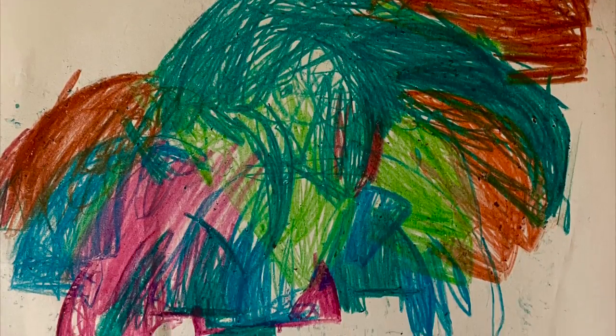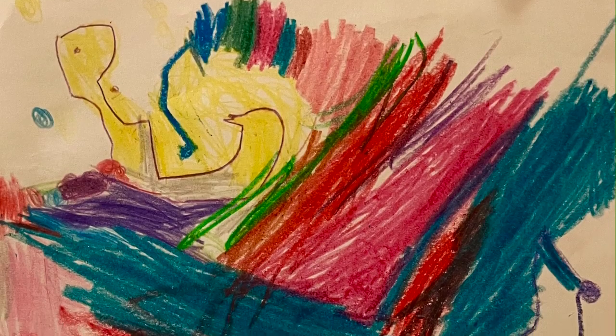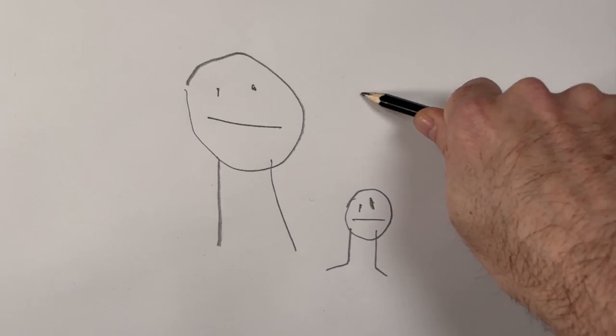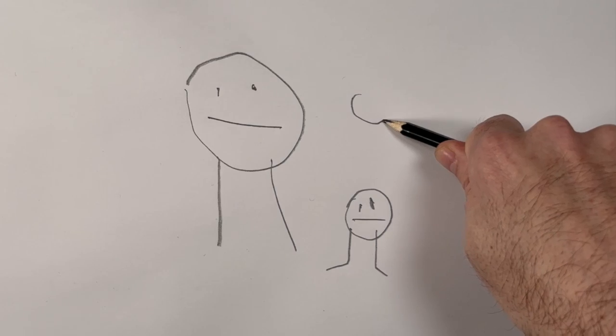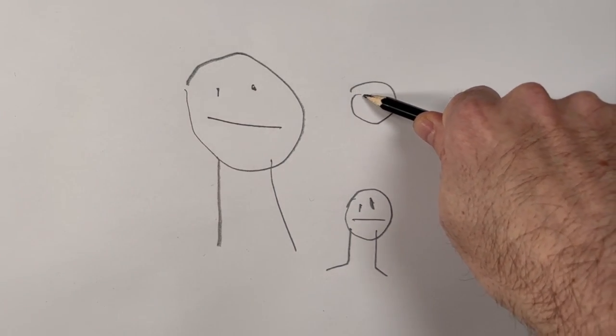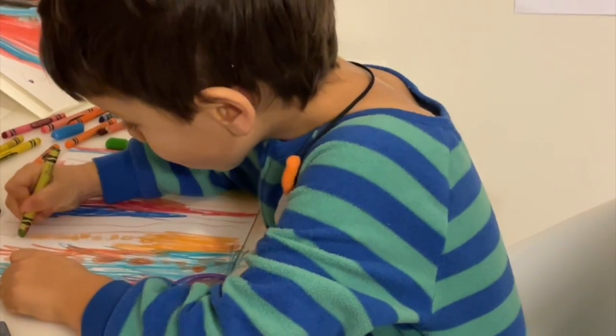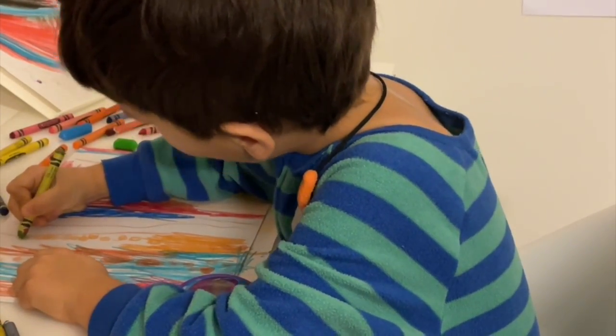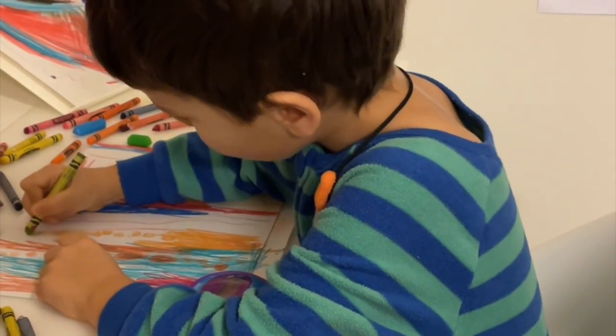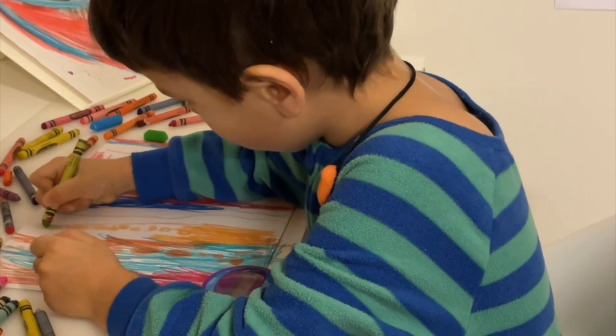In this pre-schematic stage, the art can often resemble complex abstract art. The child will also establish preferences for certain colors over other colors. Do you like the color olive green? I do like the color olive green.